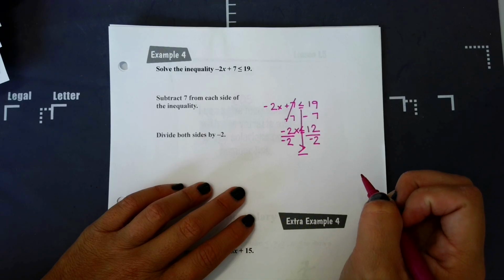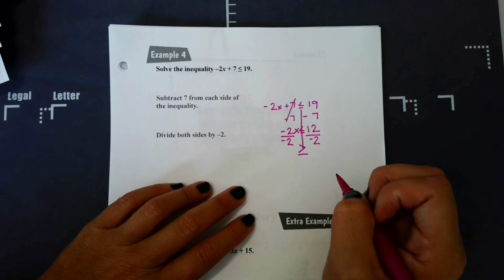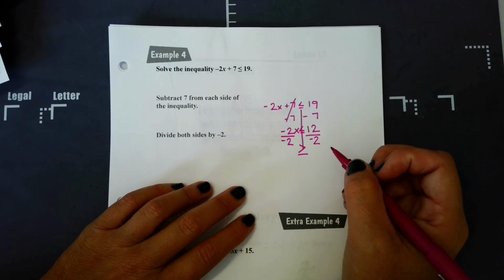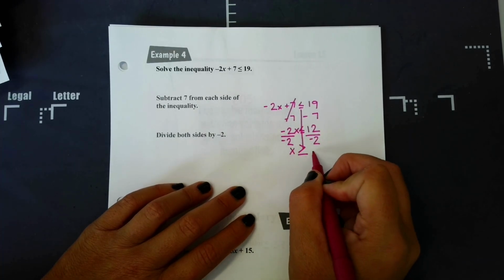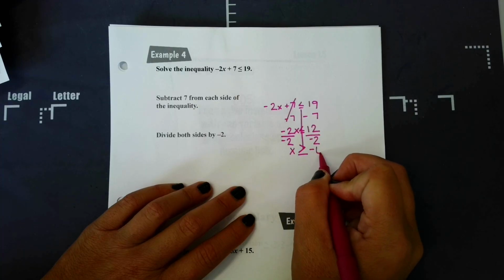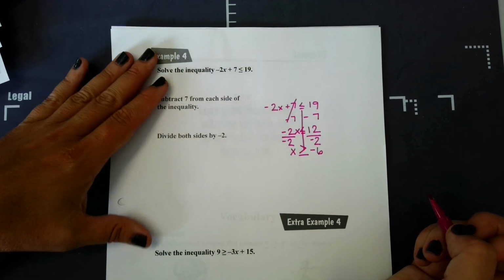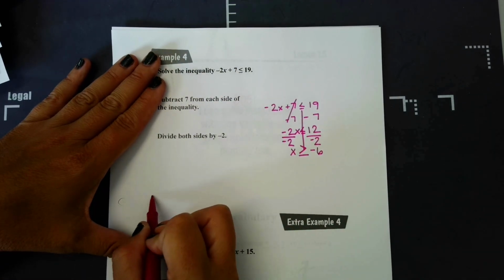Yes. Every time you divide by a negative or multiply by a negative. When we check, is the sign also switched? No. Good question. I'll show you here in just a minute. So I have x is greater than or equal to negative 6. So I'm going to graph that.